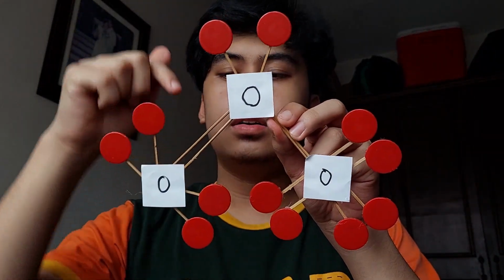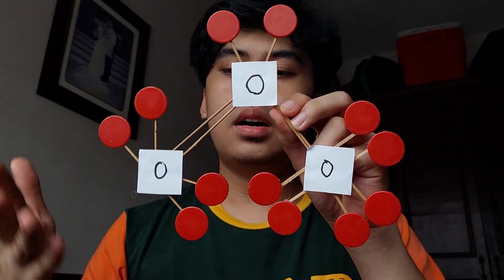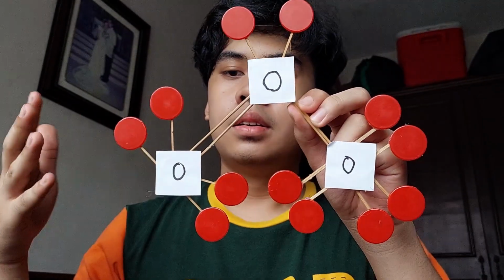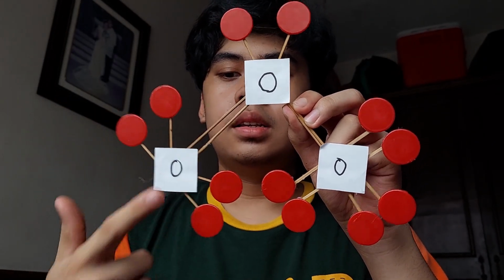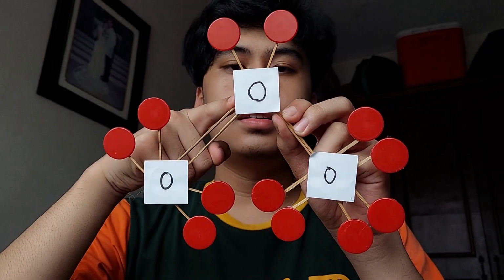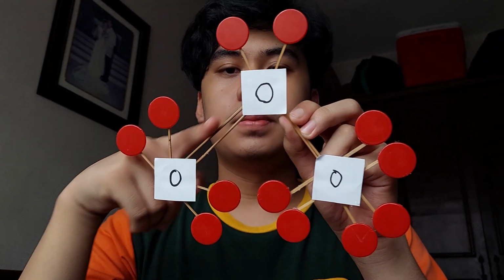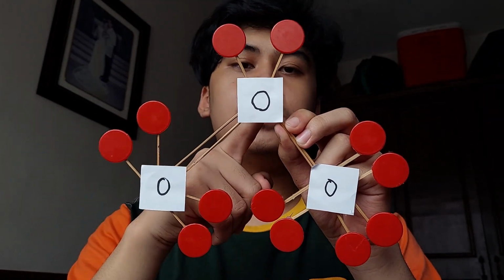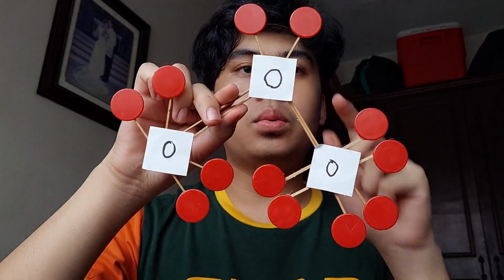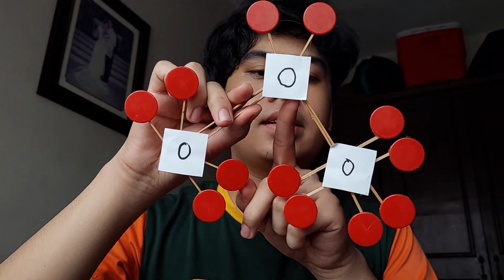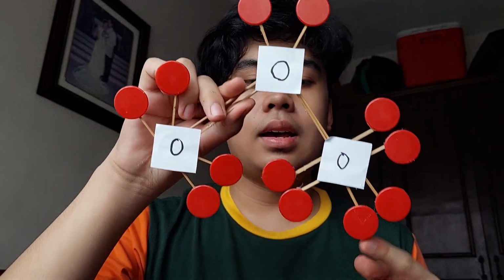So ozone is made out of 3 oxygens. And let's start here with the oxygen on the right. This has 4 electrons, and it is connected to this other oxygen with a double covalent bond. This middle one has 2 electrons and is connected to the third one with a single bond. And this third one has 6 electrons.